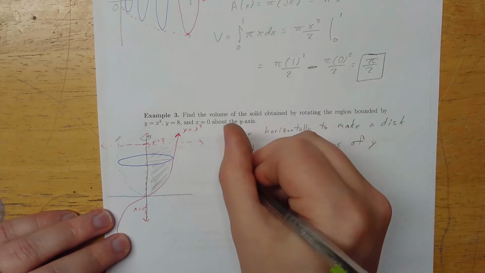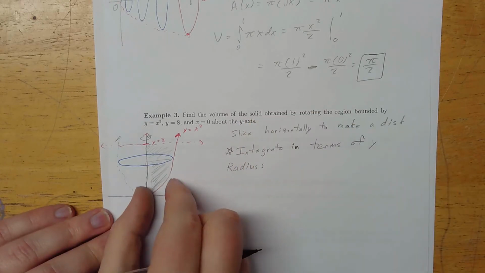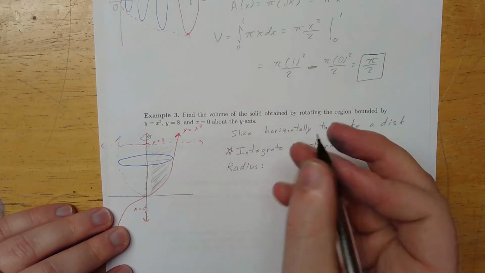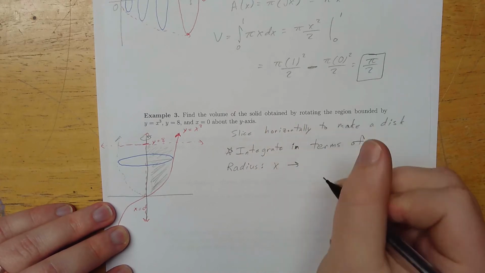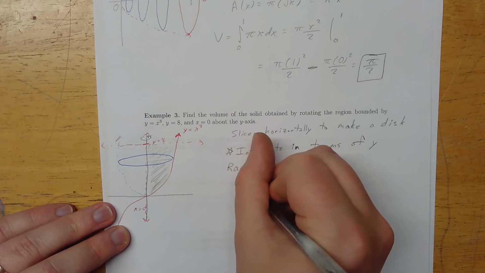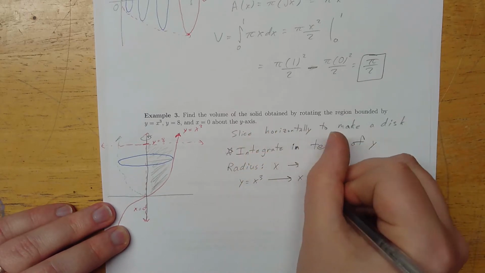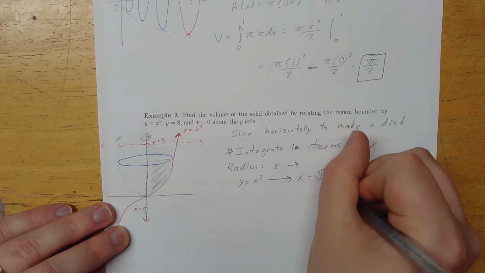So here the radius is going to be whatever the x value is. But since we want it in terms of y, and we know that y equals x cubed, this tells us that x will equal the cube root of y.